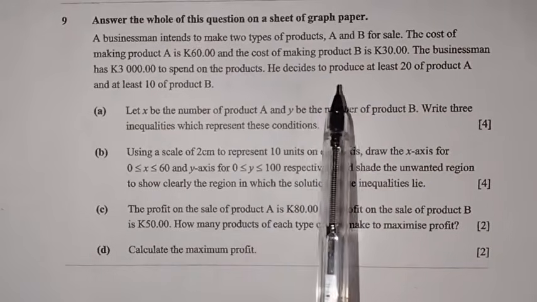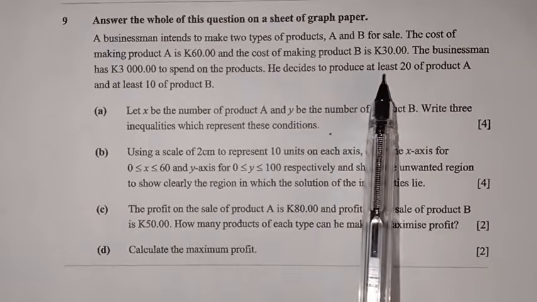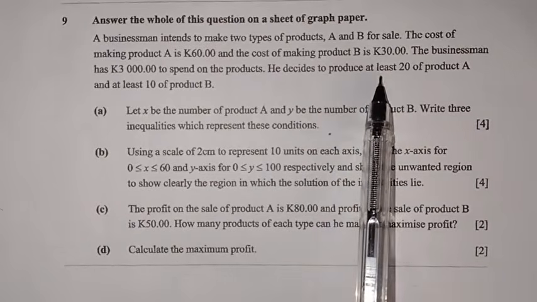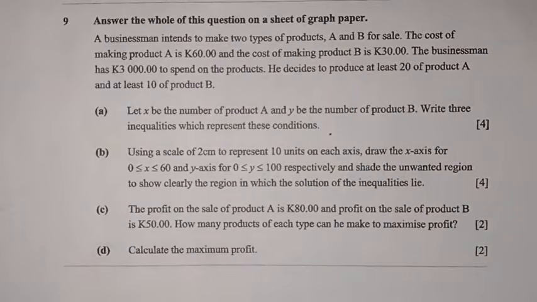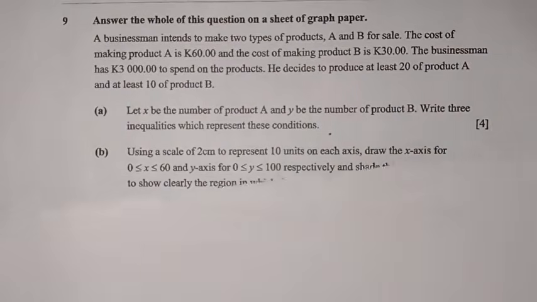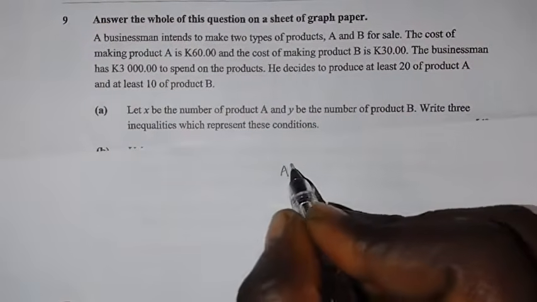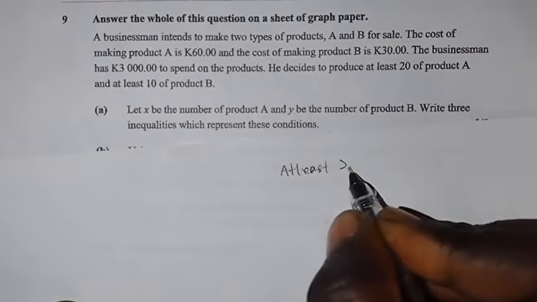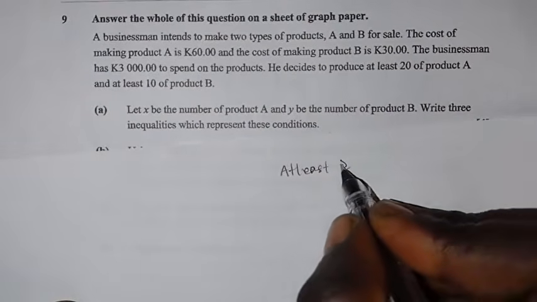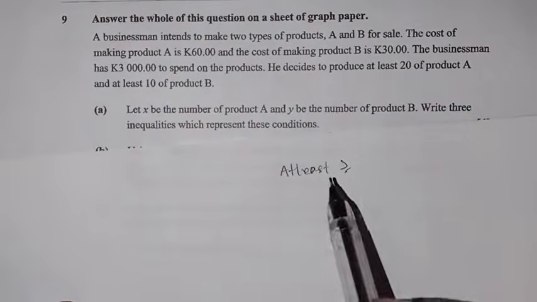So for the first inequality, we need to understand that there are certain terminologies they use. There is the word here, at least. So you need to know what this terminology at least means. At least presents an inequality symbol which is greater than or equal to. That is what they have used here.